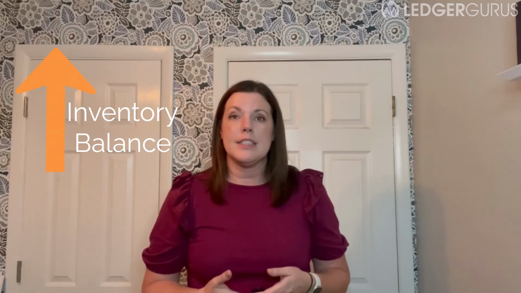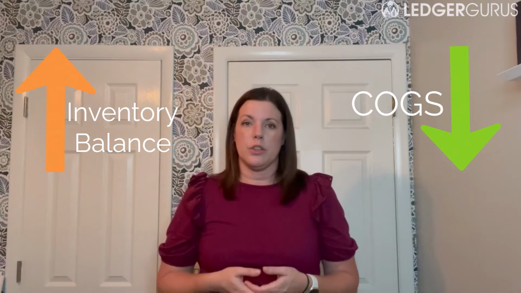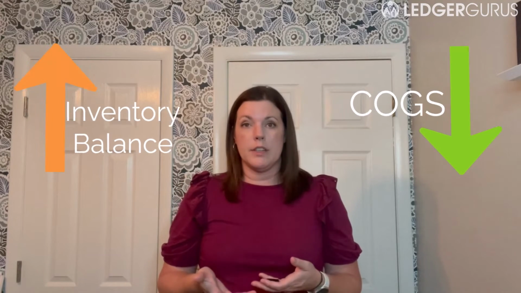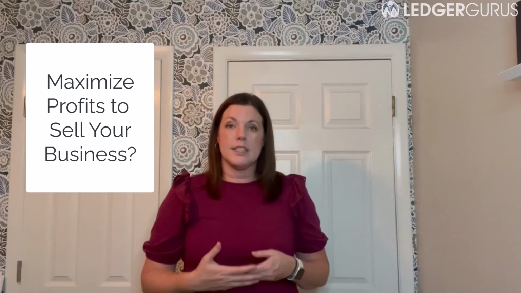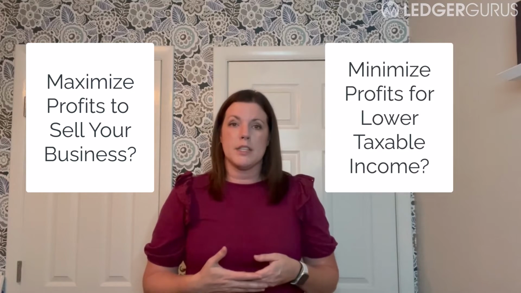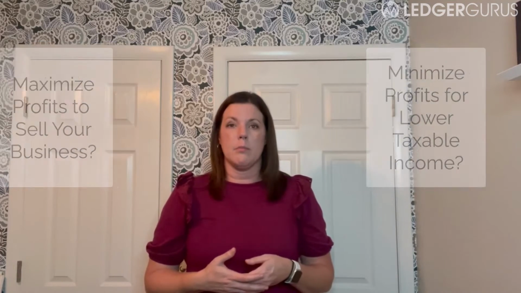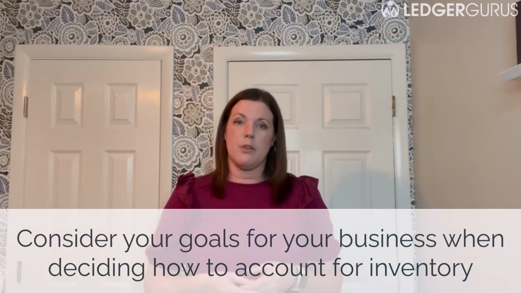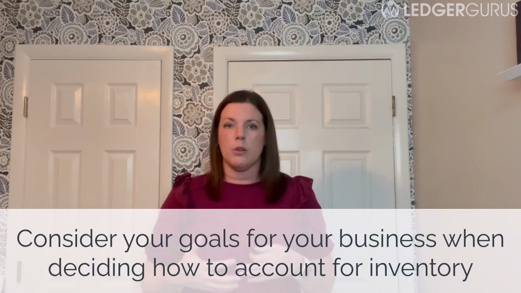Now, for you e-commerce seasoned pros, I wanted to quickly touch on how the accrual method affects profitability. The larger your inventory ending balance is, the lower your cost of goods sold number will be, thus increasing your profits. But higher profits also mean more taxable income. This might not be the result you're after. Or maybe it is. Are you trying to maximize profits because you're trying to sell your business? Or are you trying to minimize profits to reduce your taxable income? I'm obviously not telling you to cook the books, but you should definitely be considering these priorities when you're trying to make decisions on how you want to handle inventory.